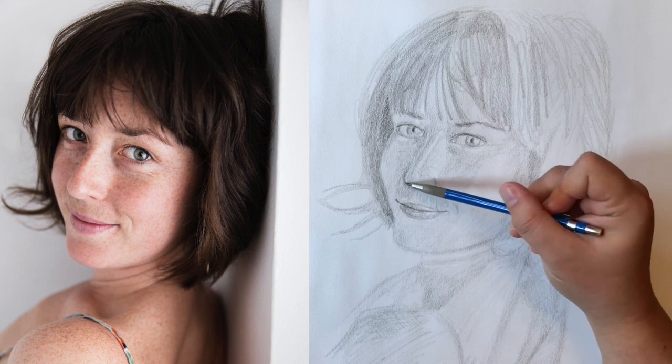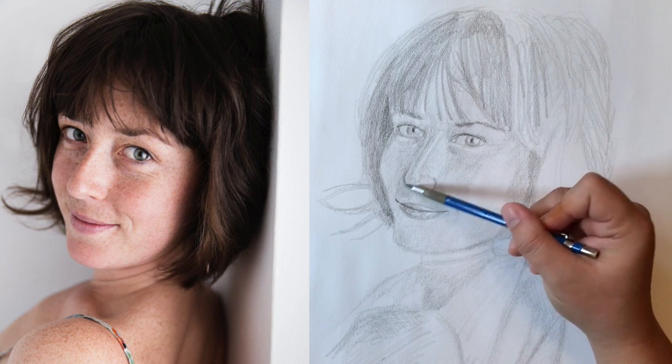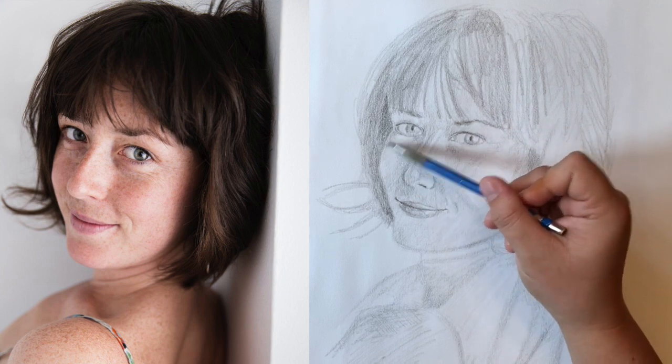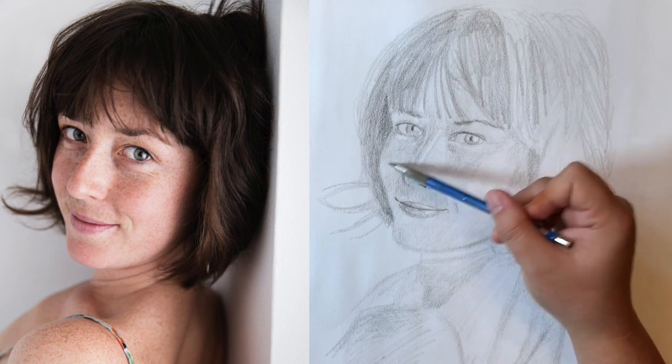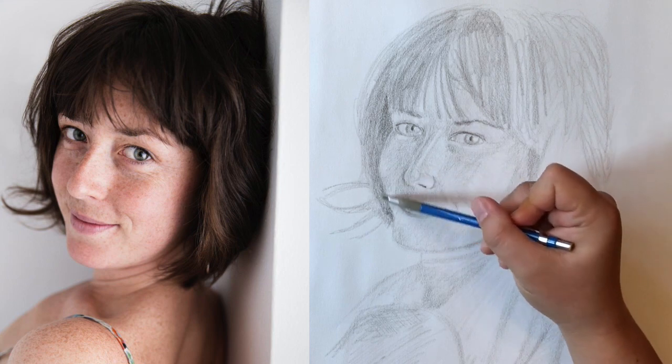So there are places like the tip of her nose that is relatively high contrast to the area behind it, even though the area behind it is almost the exact same color. And that's the subtlety and quality of the lighting and the skin tone and the model and stuff like that.